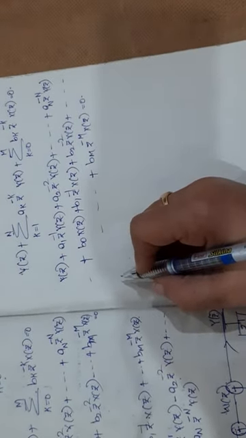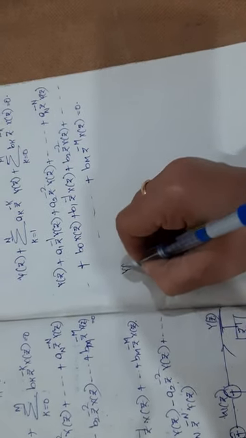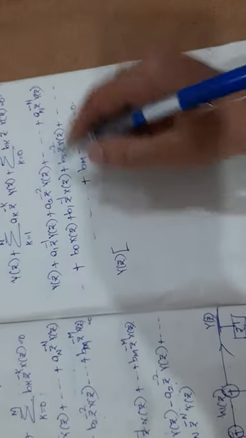So to get the transfer function, we have to write Y of Z by X of Z. So for that, first we have to take Y of Z common in this. So I'll write Y of Z is equal, Y of Z common.